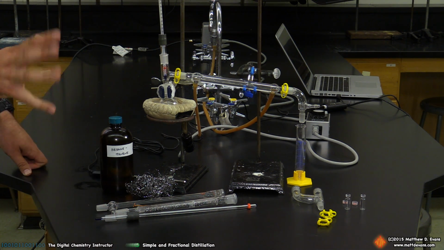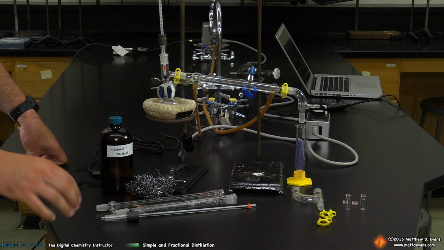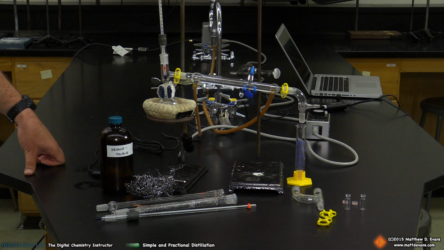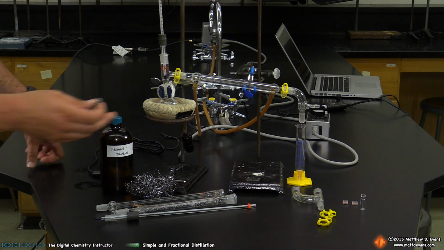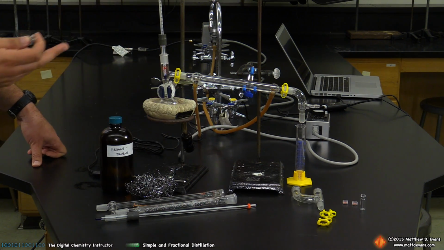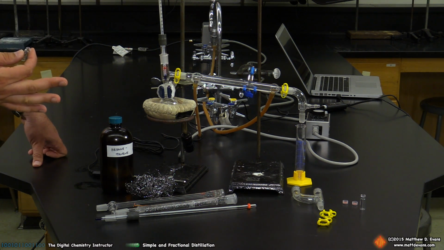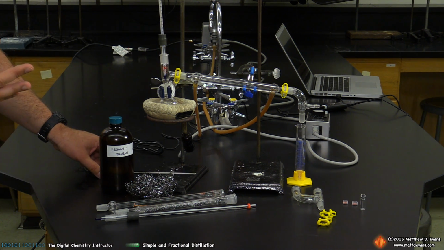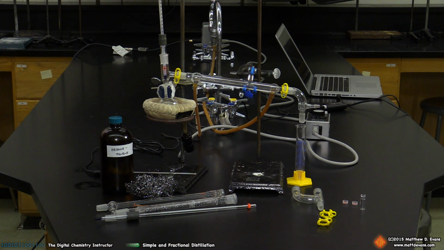Now the procedure, once you get going and start heating this, we're going to gradually collect distillate. You're probably going to get a total of about 20 milliliters of distillate, maybe a little bit more, maybe a little bit less. You're watching this the whole time, you're watching the temperature. Every time you reach 1 milliliter of distillate collected, you've got to take the temperature. On the digital version, that's pretty simple. On the analog version, you've got to remember to do that. Every milliliter that you collect, you've got to read the temperature in Celsius.